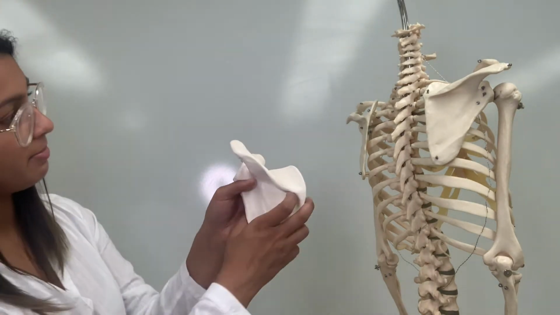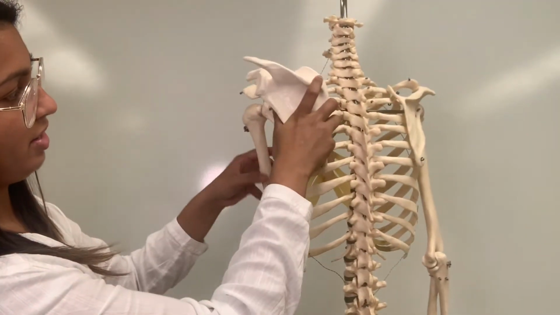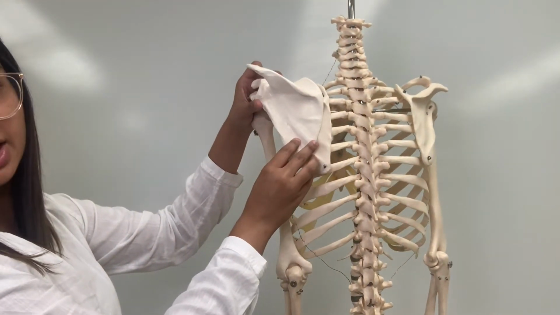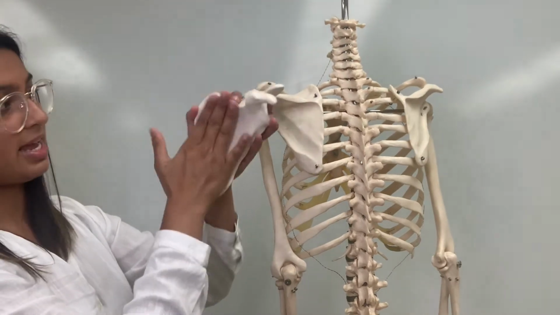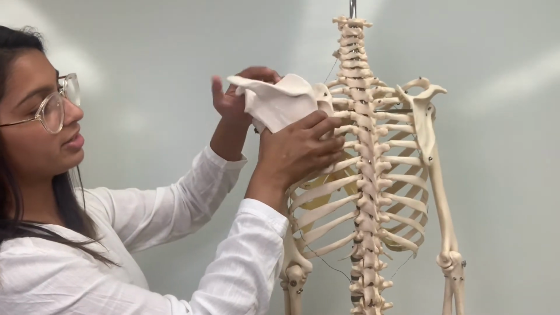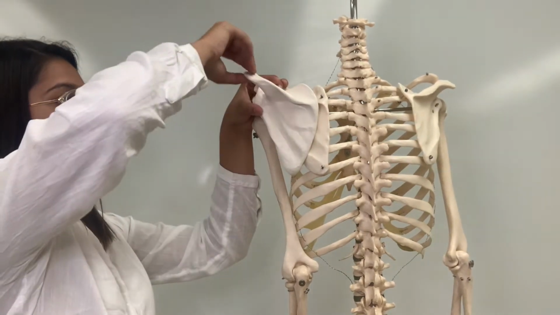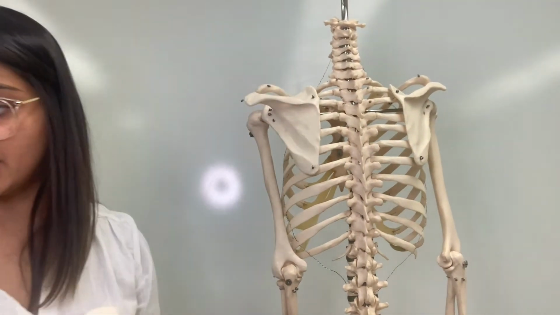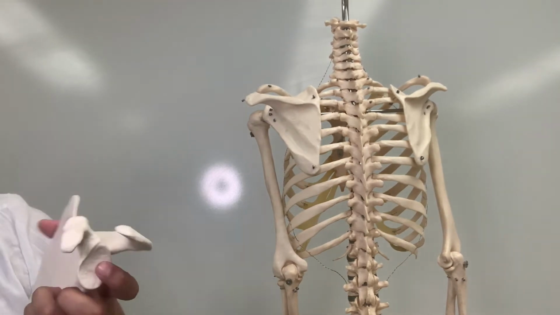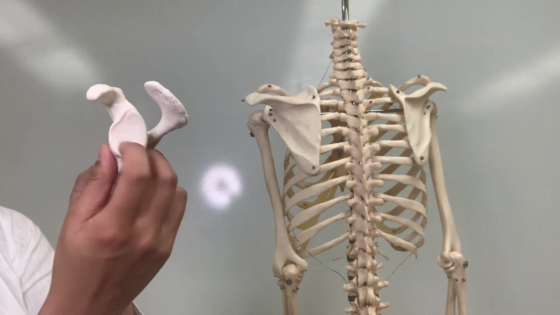So again, this would be the posterior part of the scapula, and this would be anterior. Posteriorly, you can see the spine of the scapula and the acromion coming off. Another thing that's important is right over here.